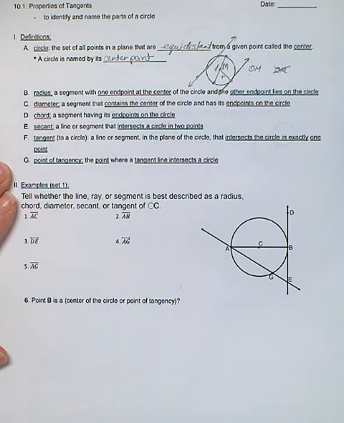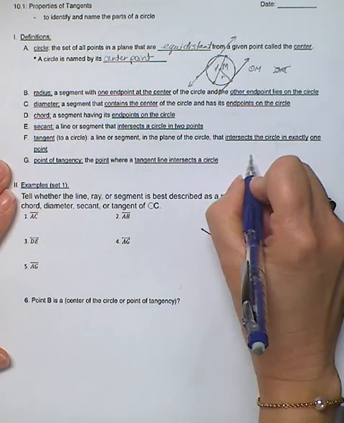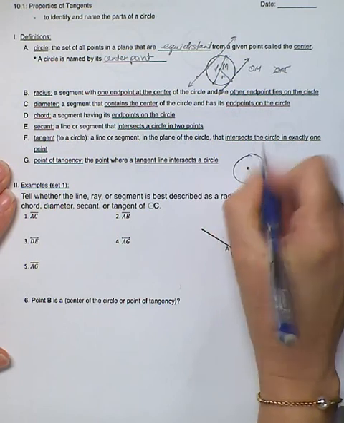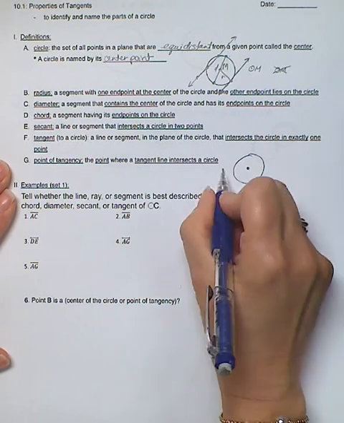And our last definition is the point of tangency, the point where a tangent line intersects a circle. So let's just look at these last two definitions. So we know this is the center, and we have a line. We'll put it here. Actually, I'm going to use a straighter edge than what I have.